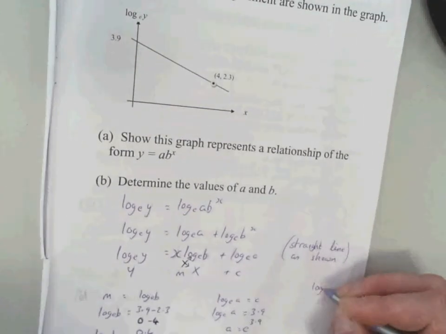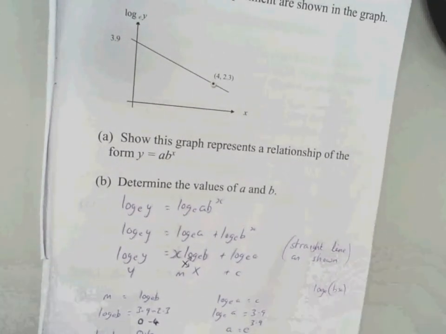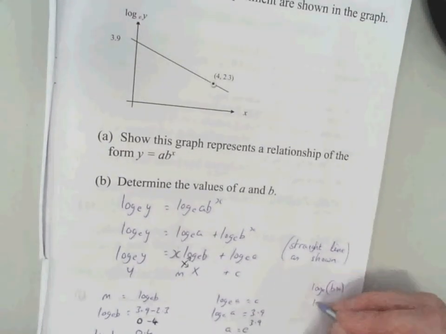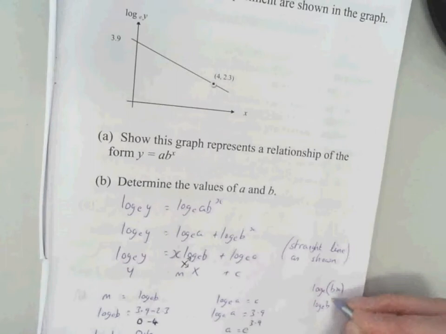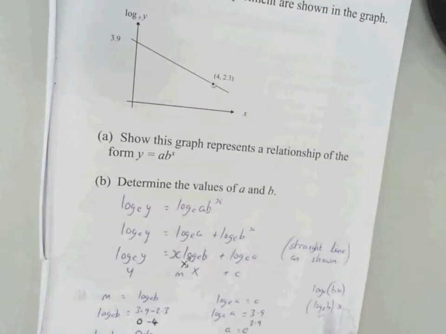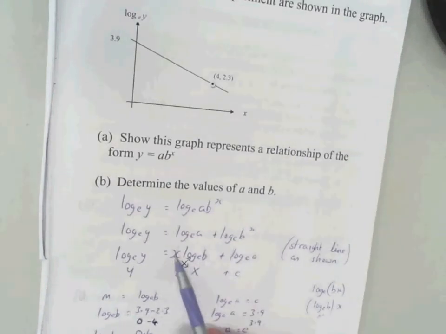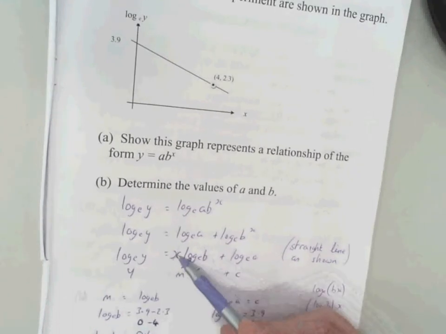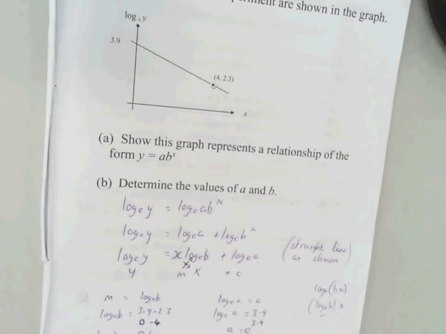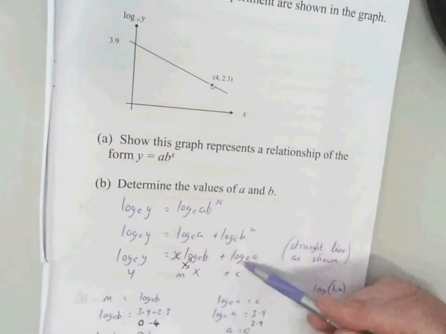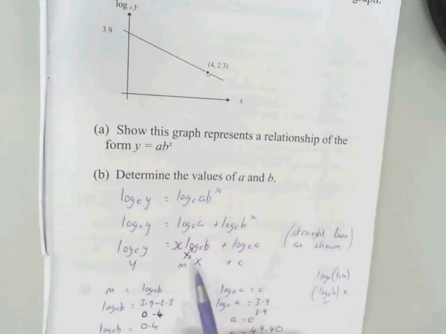as in, if I wrote it like that, it would look as though I'm doing the log of bx, whereas what I want to really do is the log of b times x, so this would be my gradient. So just to avoid even the possibility of that confusion, I'm just going to write x log b. Okay, so my gradient would be log b, and there's my x's, plus log of a. So c is just the log of a.